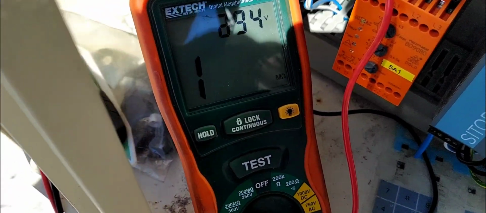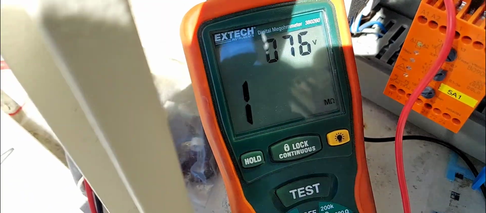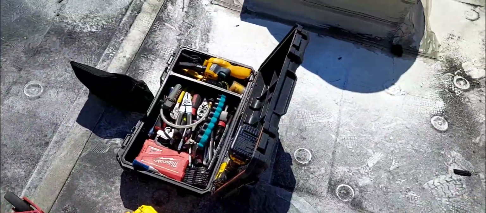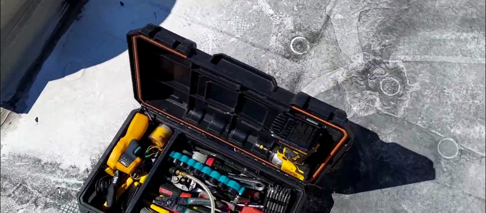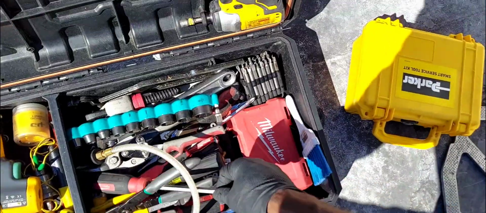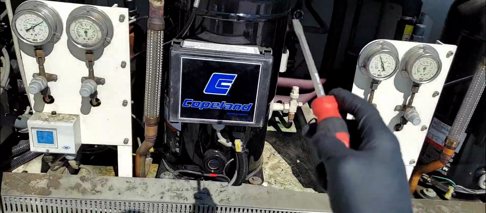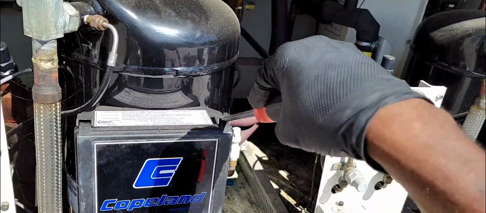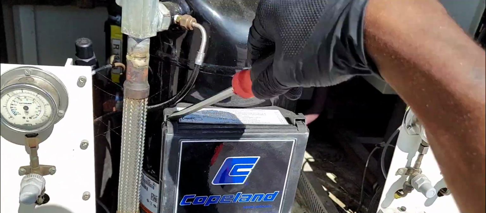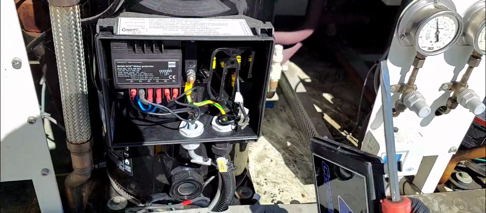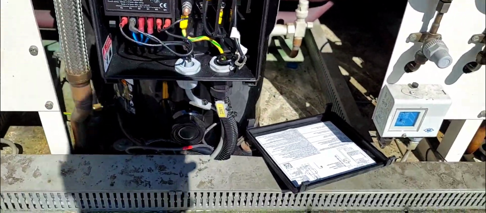That might test good and test okay. But what if the wires between my contactor and my compressor terminal have a problem, right? And the actual problem, what's creating the short, is not my compressor winding. It is actually the wires between the contactor and the compressor terminal that are creating the short. All right, what if that's the case?